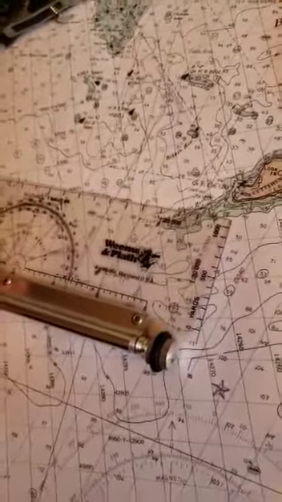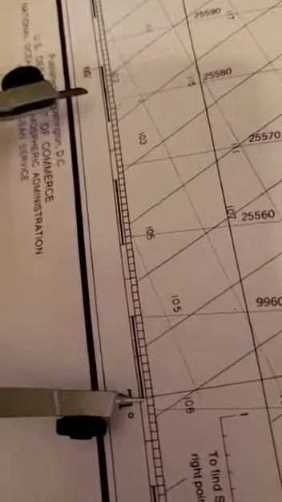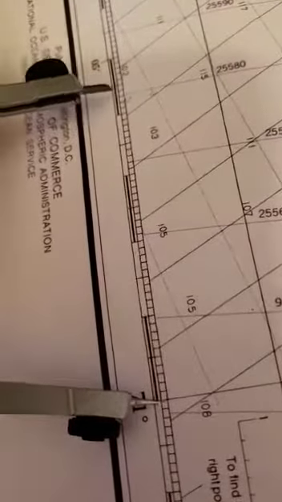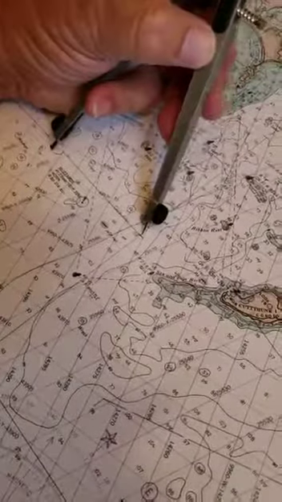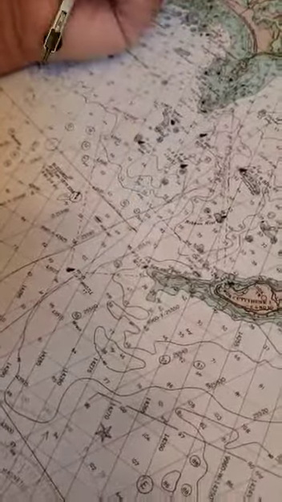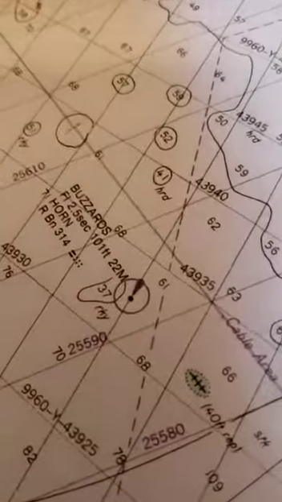It doesn't matter. We're going to come down to the bottom. We're going to open up our compass to the longitude of 71 04.2. We're going to bring it up, keeping on that meridian to the tick mark. We put an arc. That is our position. I circle it.